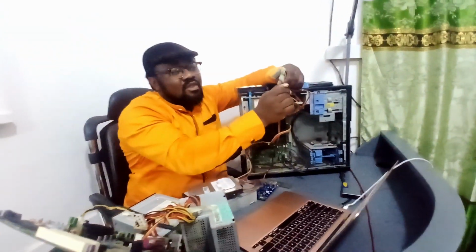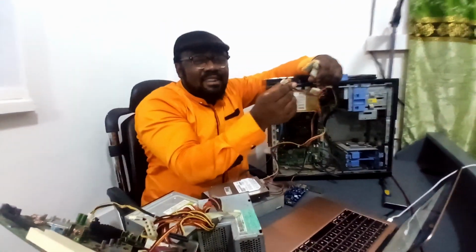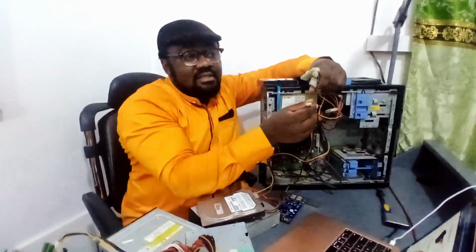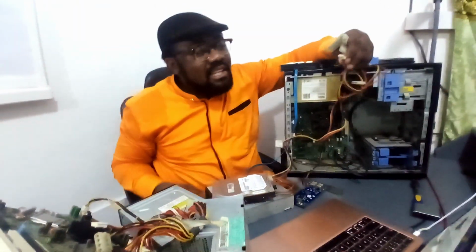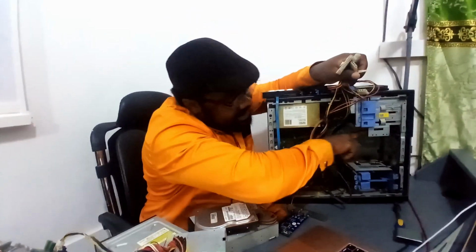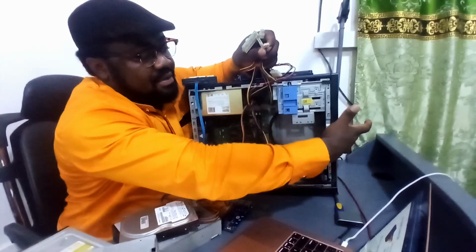This small one is called the mini Molex power connector. Mini means what? Small Molex. This mini Molex, I told you we are no longer using them because there used to be a drive inside here.